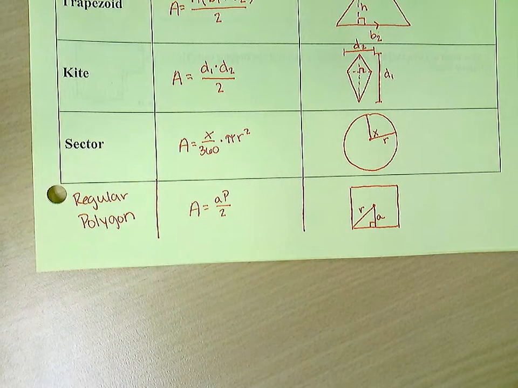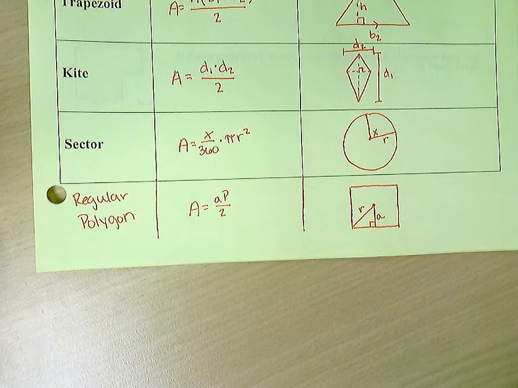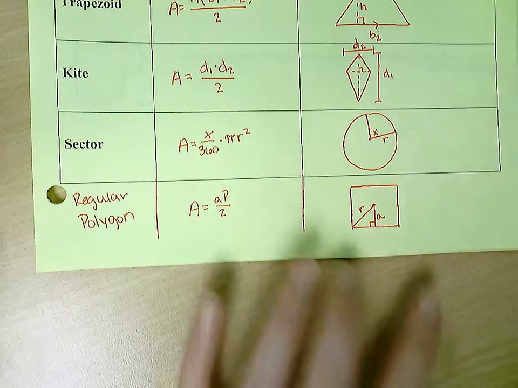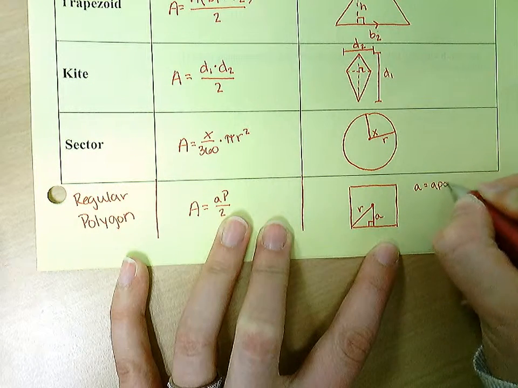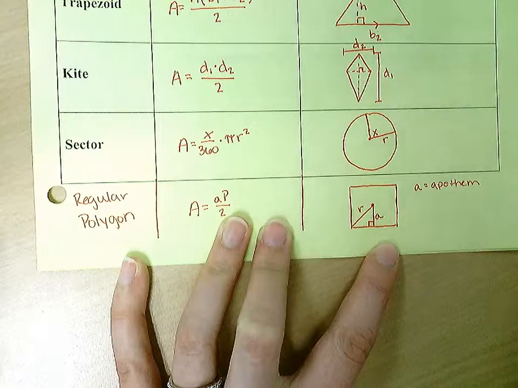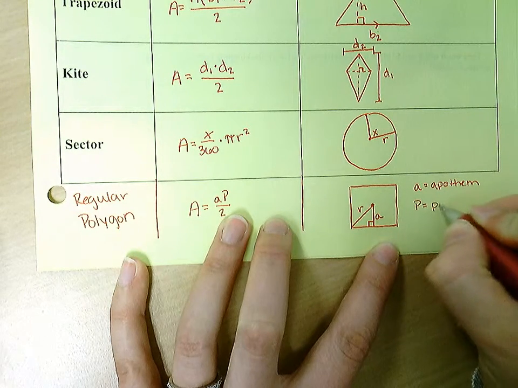P is the perimeter of that polygon. So adding up all four sides would give you that P value, or perimeter, to enter into your formula. Again, A is the apothem and P is the perimeter.